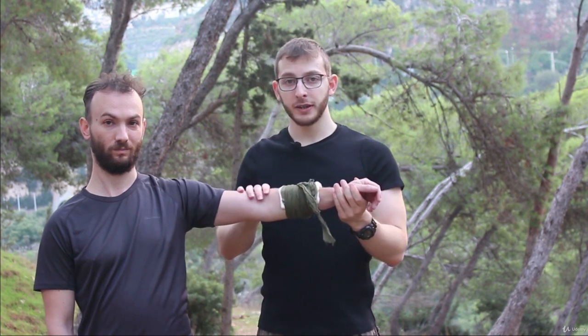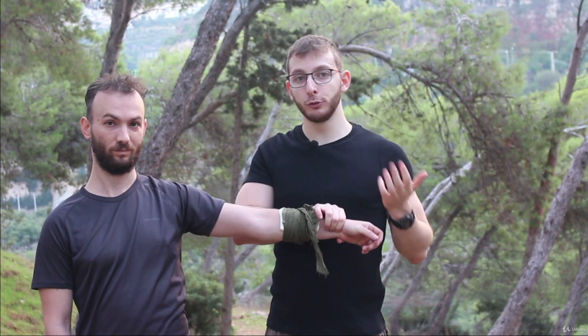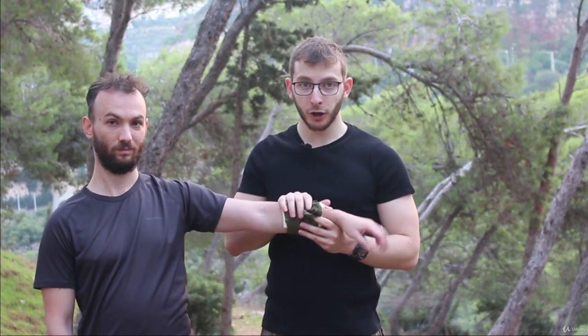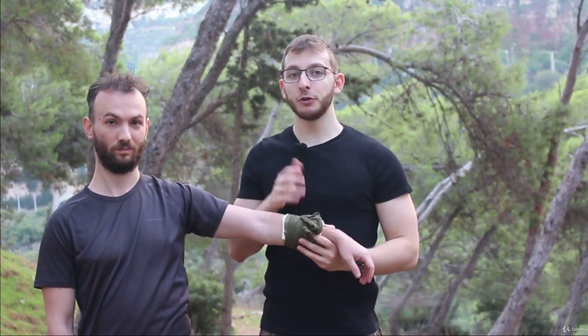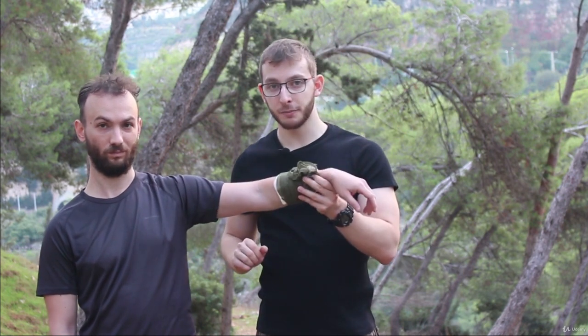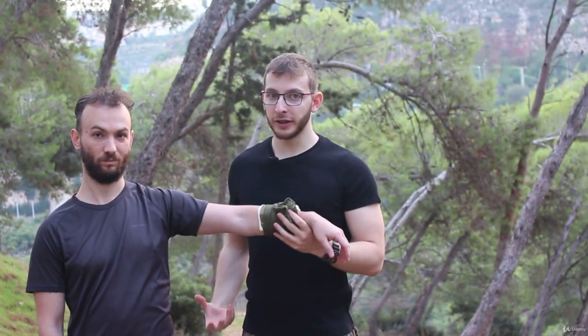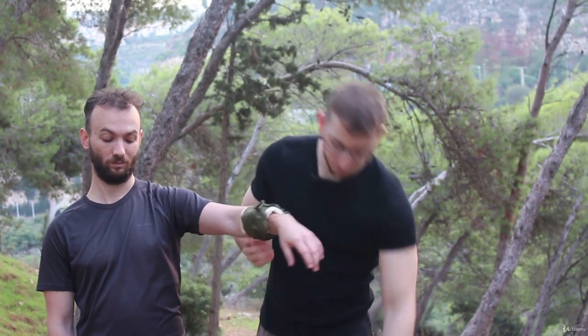After you place it, I really recommend checking his pulse to make sure you didn't place it too strongly. You do want to place it strong so it will stop the bleeding, but you don't want to completely stop his blood flow. This is not a tourniquet. Okay, so what do we do if we place this but it's not strong enough? We can add more pressure.